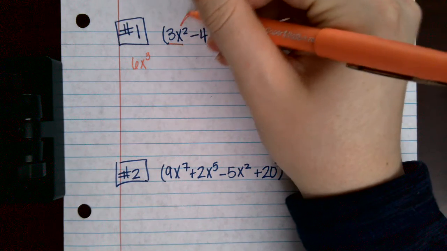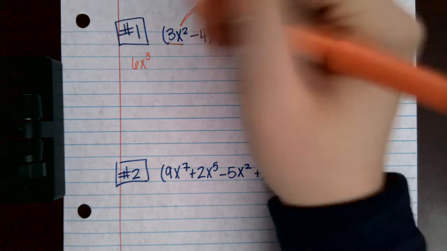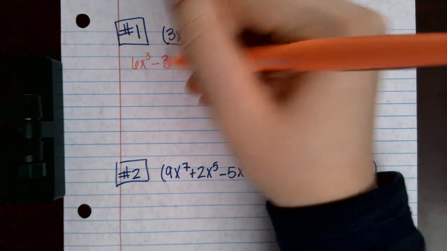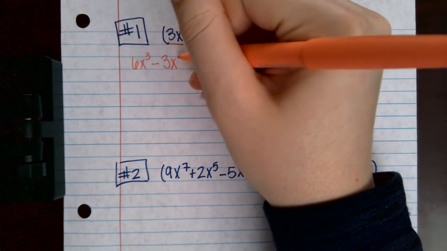Then we want to go back and take this and distribute again to this. So we have 3x squared times -1 to give us -3. And then I just have the x squared from here. Nothing's here, so I bring down x squared.